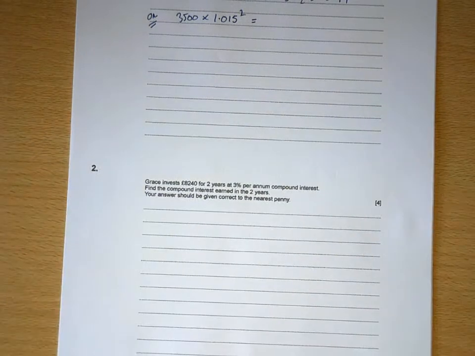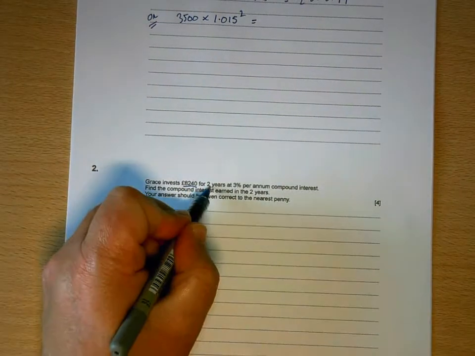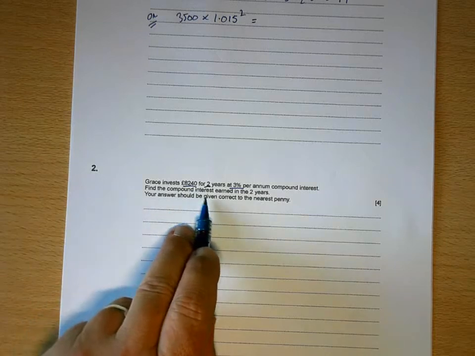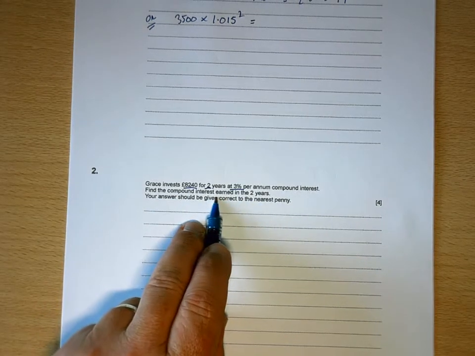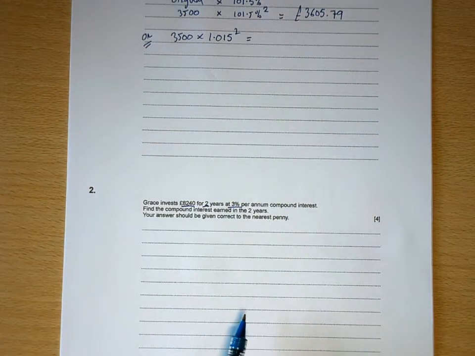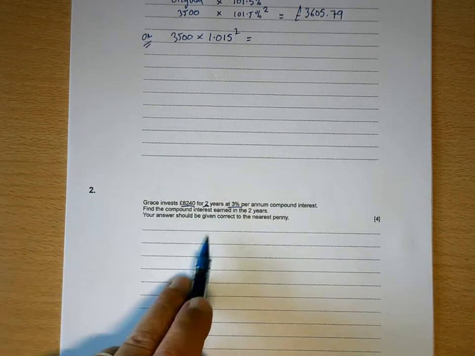Question 2. Gracie invests £8,240 for 2 years at 3% compound interest. Find the compound interest earned in the 2 years. Now that is saying, I don't want to know how much is in the bank account, like the first one. I want to know what it's earned, what it's gained over those 2 years. So that's the only slight difference here.